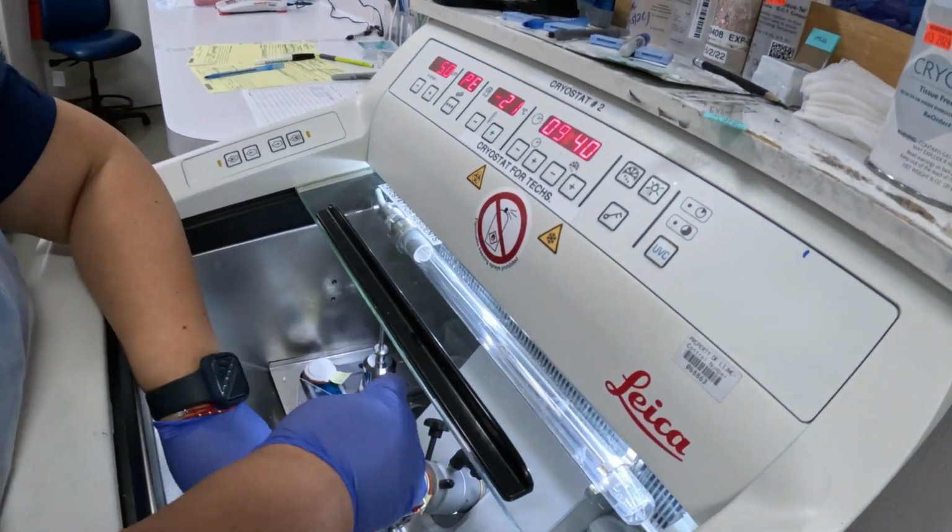We then place that slide into alcohol to help with fixation. The medium will mostly melt away once it enters room temperature, and the alcohol helps to wash away the rest. This will also make sure that the tissue remains stuck to the slide.